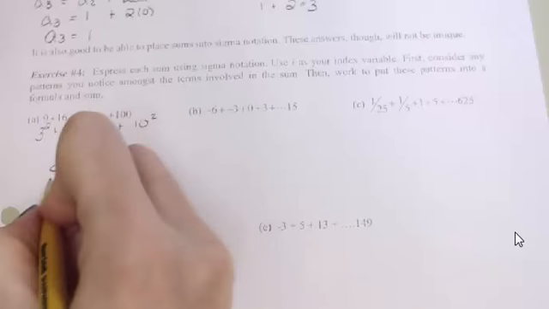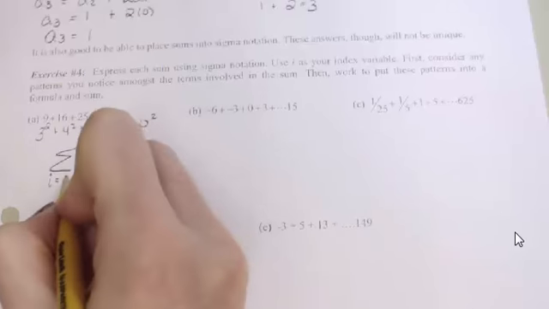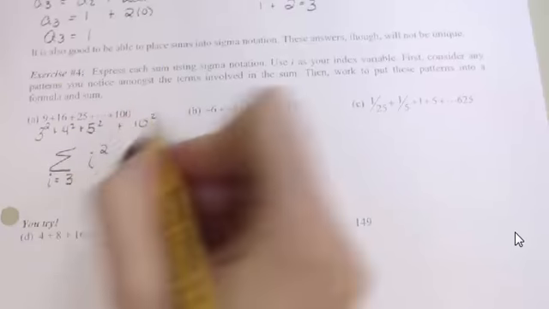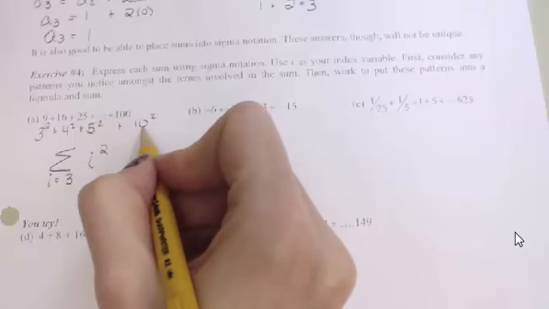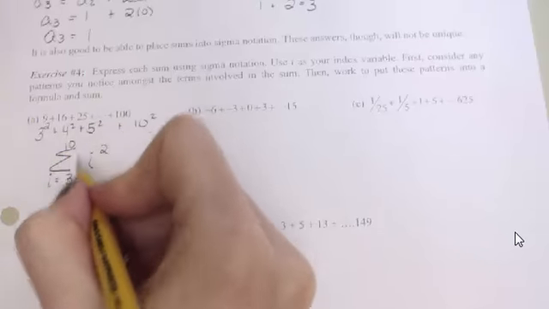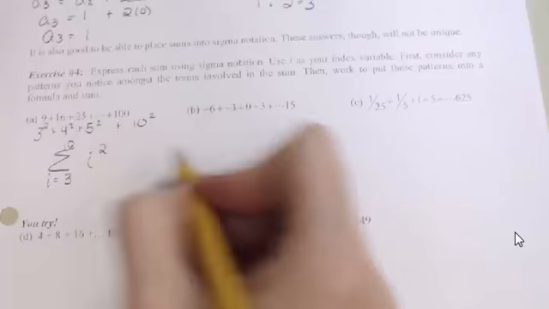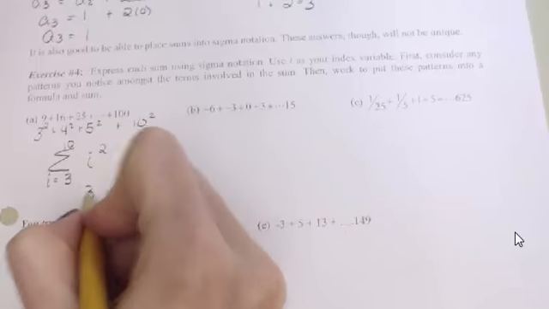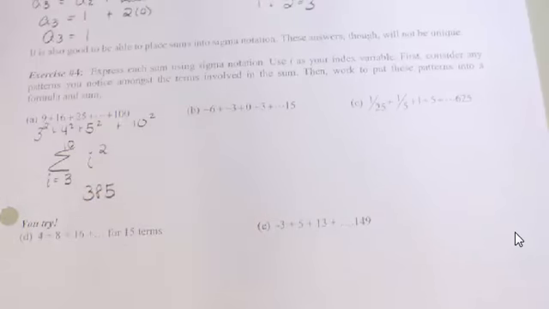My first term I'm going to plug in is the 3. It is pretty easy to see that 10 is my last term right there. So we're going to go 3 to 10. And when I plug that in, I will get 385 as my sum.